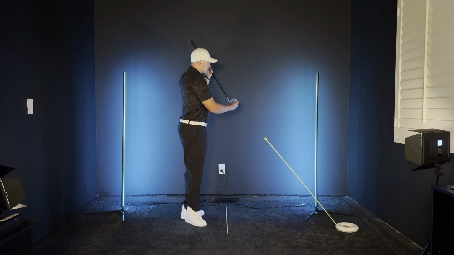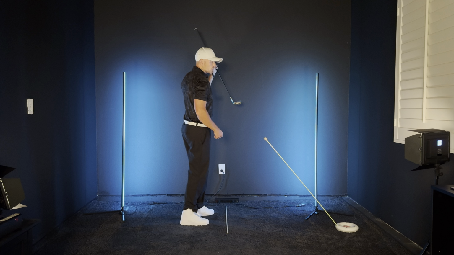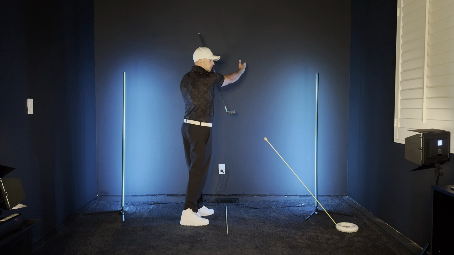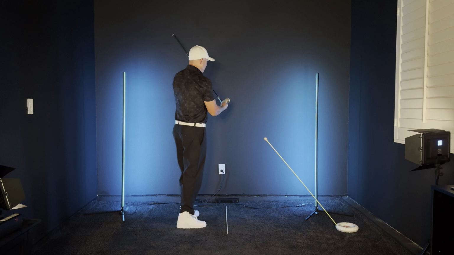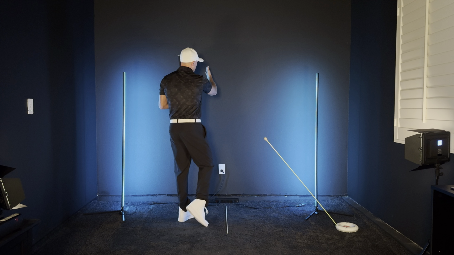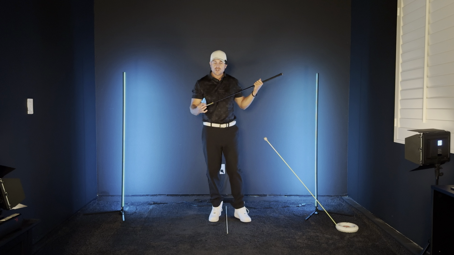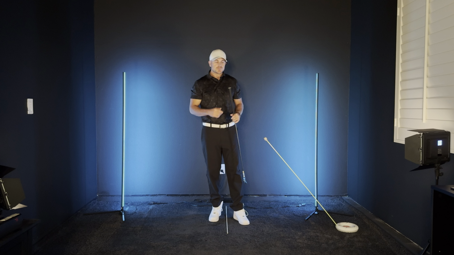If both our face and our path are 20 yards right of the target, well, that ball is going to start flying 20 yards right, and it's just going to be on a dead straight line 20 yards right of the target. If our face and path are both 10 yards left, the ball is going to start 10 yards left and be on a dead straight line that stays 10 yards left of the target. So anytime our face and our path match, the ball is going to have no curvature.